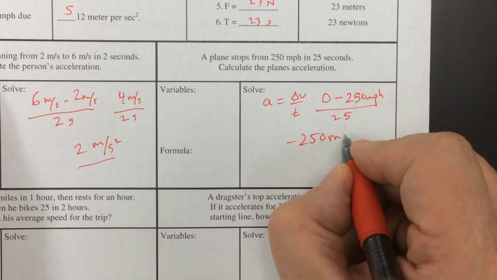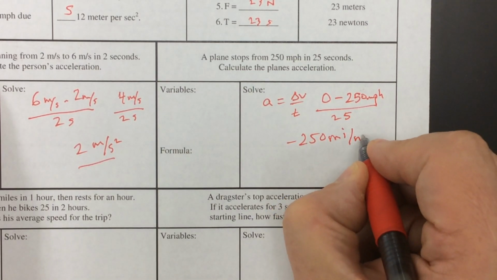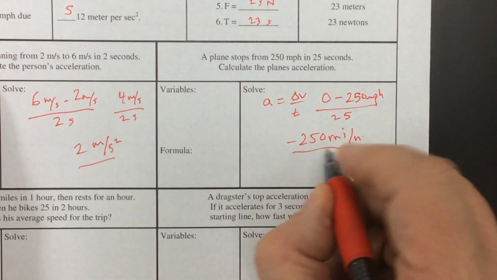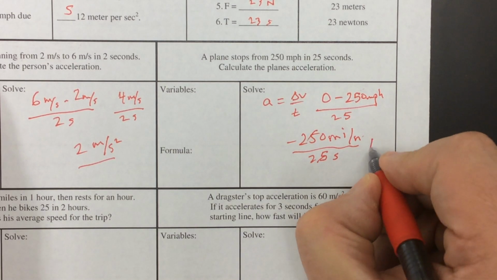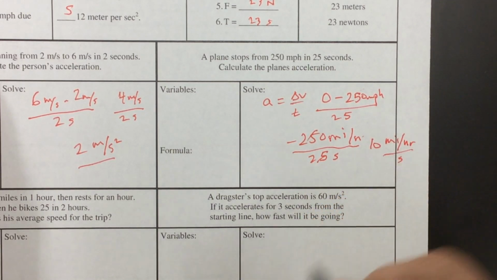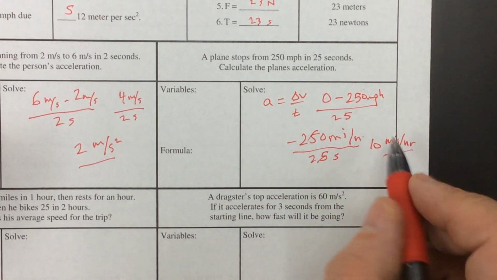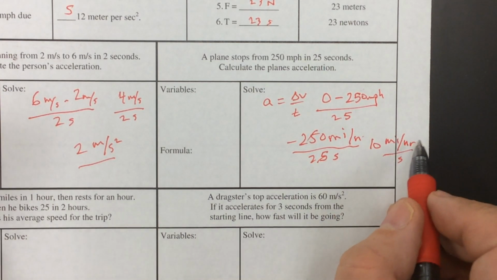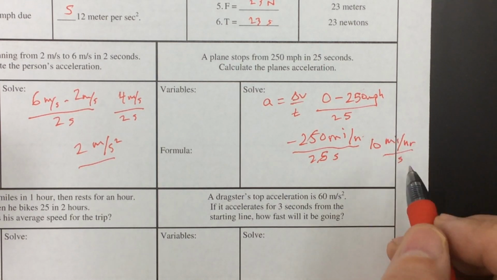So this is going to be a negative 250 miles. Now this is going to be weird. It's miles per hour, and it's going to be over 25 seconds. So this is going to cancel, and you're going to get 10 miles per hour every second. How fast did it decelerate? It got slower 10 miles an hour every second. Okay, now that's weird, 10 miles an hour a second. Normally you would probably put this in seconds and then make it miles per second squared or meters per second squared or something like that.